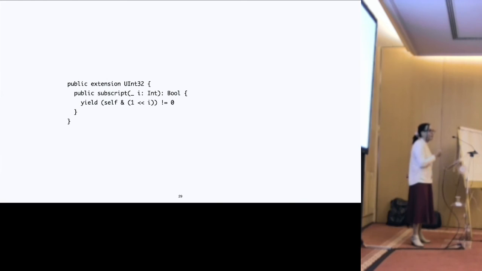But this mechanism is actually even more expressive than the reference one, because we can project anything we want, even values that don't have an actual representation in memory. So for instance, we could say that, let's consider this UInt32 is a collection of bits. It's a bit field. And the only thing I need to do is define a subscript that projects booleans. And so now I can yield the value of the boolean, and yield is kind of reminiscent of coroutines because it's exactly that. It's the inversion of control. The only difference is that the subscript has exactly one yield on every code path. It doesn't yield twice, it doesn't yield 0 times, it yields exactly once.